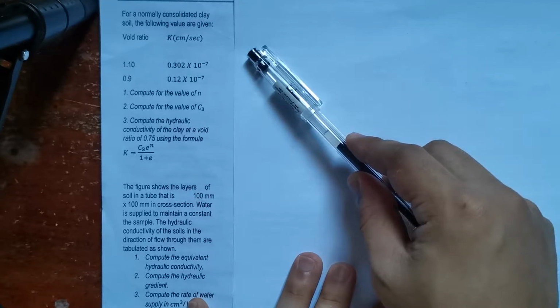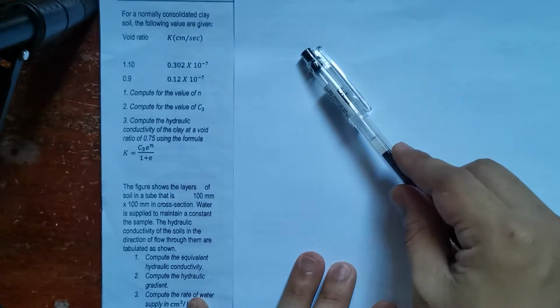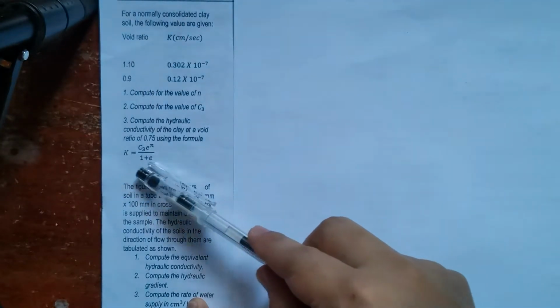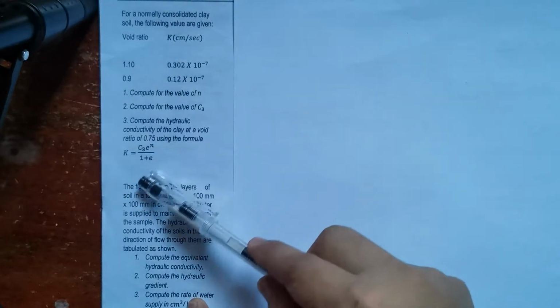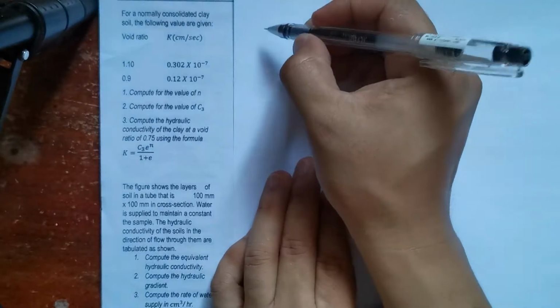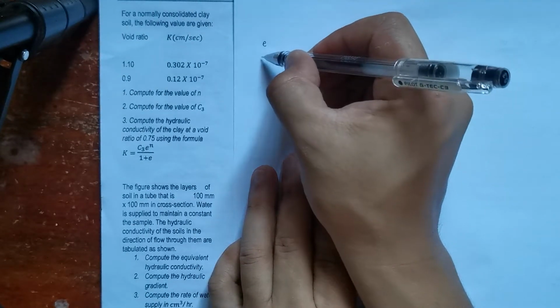Na kapag binigay mismo yung kind of soil sample na ginamit sa observation natin, malalaman natin mismo anong formula ang gagamitin. And for a normally consolidated clay soil, yung formula ni Samarasinghe, Wang, and Dernievich ang gagamitin, which is this formula. So, to solve, first, rewrite muna natin yung given table.